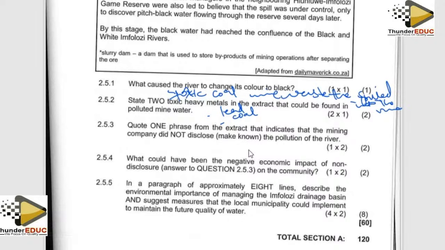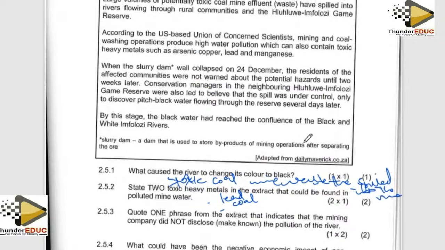So we find out that somewhere here they say the residents, when the Slurry Dam wall collapsed on 24th December, the residents of the affected community were not warned.